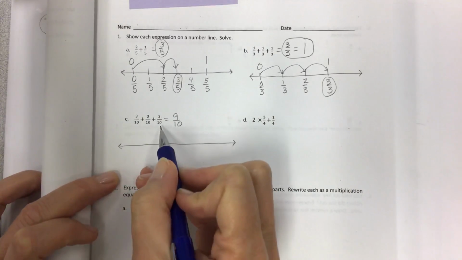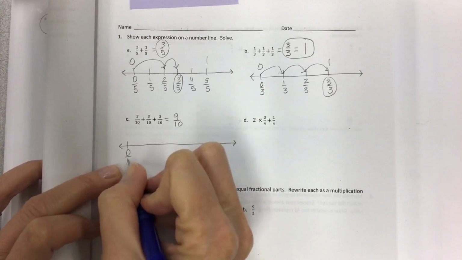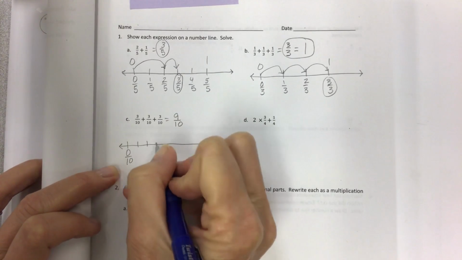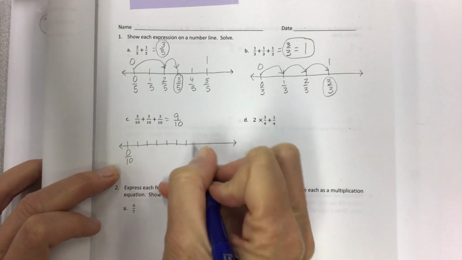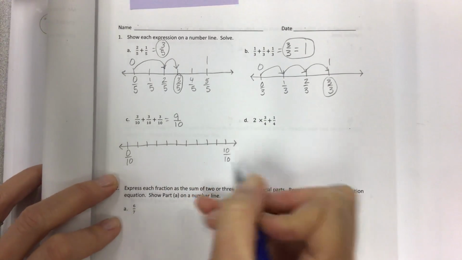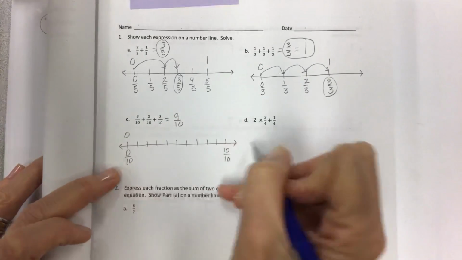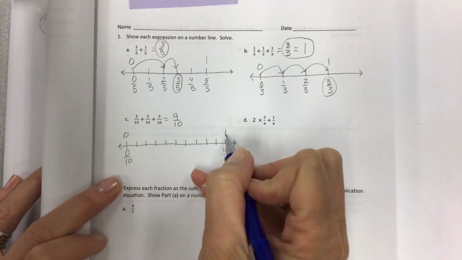Now this number line needs to be in 10 parts, and I need to get all the way up to 10. So 0 tenths. 1, 2, 3, 4, 5, 6, 7, 8, 9, 10. And I'm just trying to make them equally spread apart because that's what fractions are. They're in equal pieces. 10 tenths is equal to 1.